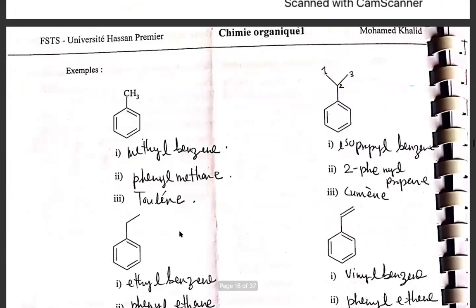So the nomenclature would be: the chain here is benzene, and there's a substituent, and the substituent is a methyl. So the name will be methylbenzene, which can also be called toluene.